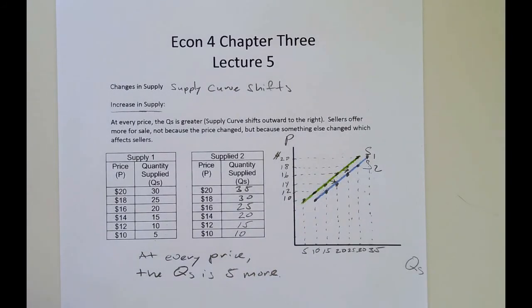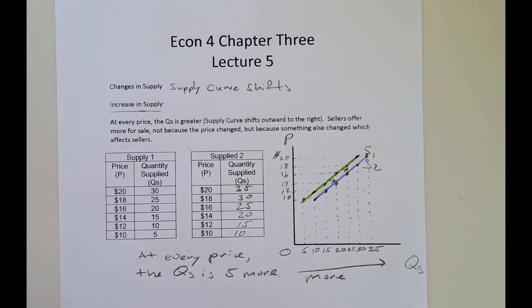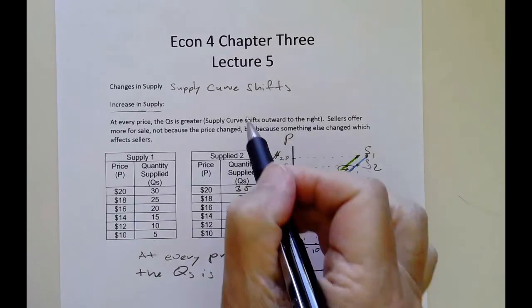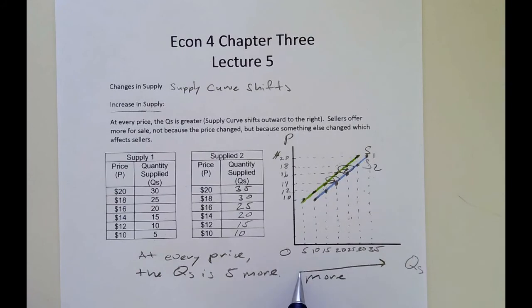So now supply, when it moves to the right, is an increase. And that's the same for demand. Whenever supply moves to the right or demand moves to the right, it's always an increase. We measure output. We measure production horizontally. And so that's more going out to the right. Sometimes people think supply is falling, and therefore they would say from S1 to S2 is a decrease. That is incorrect. It is not falling, it's moving out to the right. We don't measure production vertically, we measure it horizontally. And so again, moving out to the right is always more.